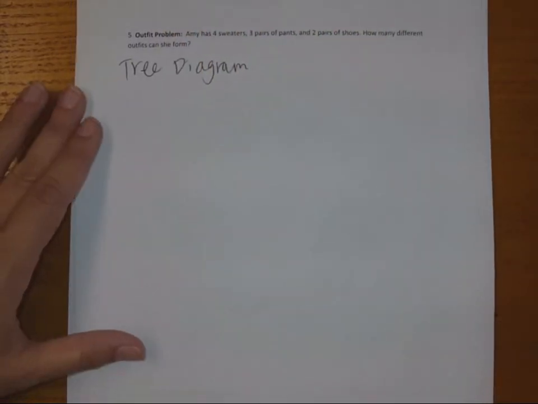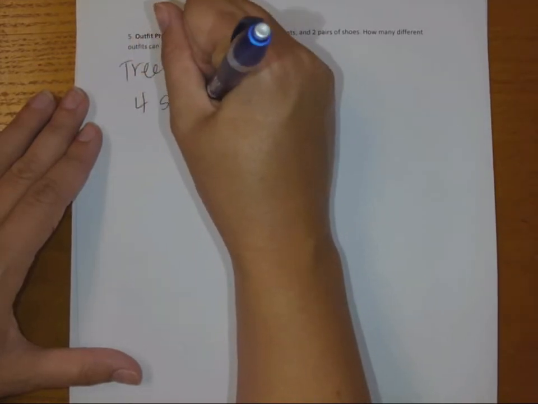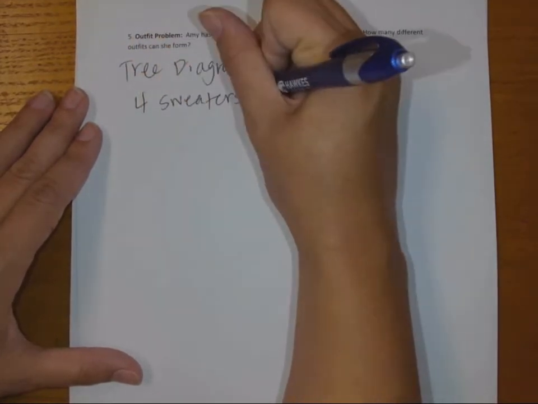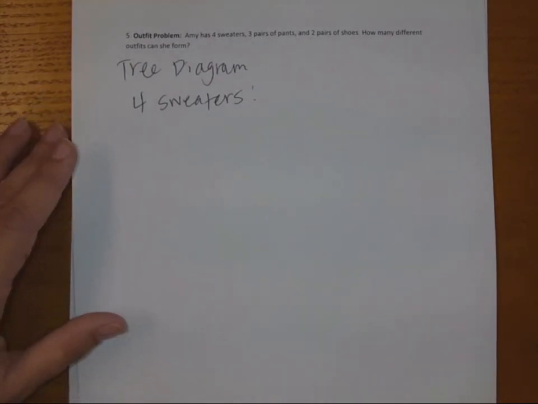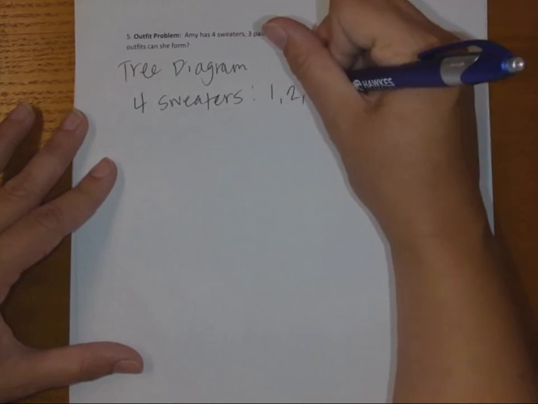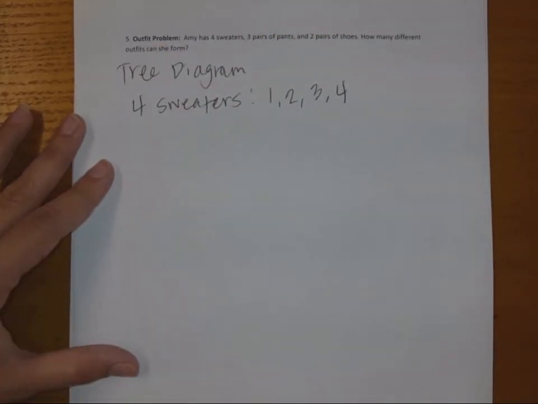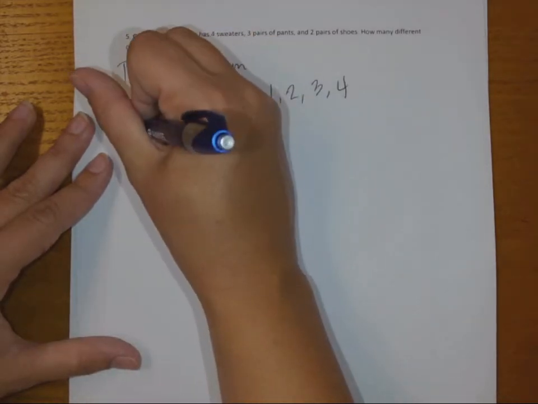Okay, so she has 4 sweaters to choose from. So for the 4 sweaters, let's pick something to represent them. I'm going to pick numbers: sweater number 1, sweater number 2, sweater number 3, sweater number 4. For her pants, it says she has 3 pairs of pants.